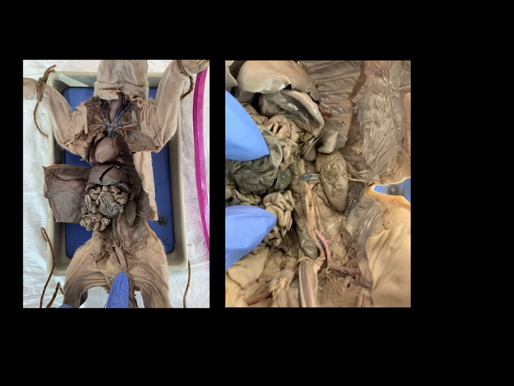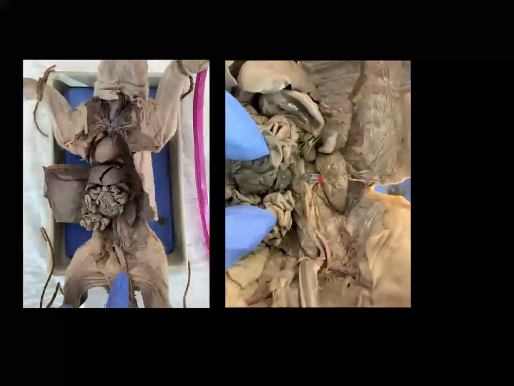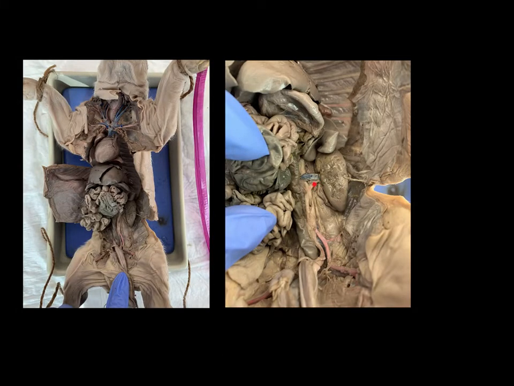Moving down a little bit, now we're looking at this region right here. To orient you, here's the kidney. This is the left kidney. Previously, we looked at this left renal vein, but just below that is another vessel. This is the left renal artery. And the left renal artery connects to this much larger blood vessel that we see right here. This is the abdominal aorta.